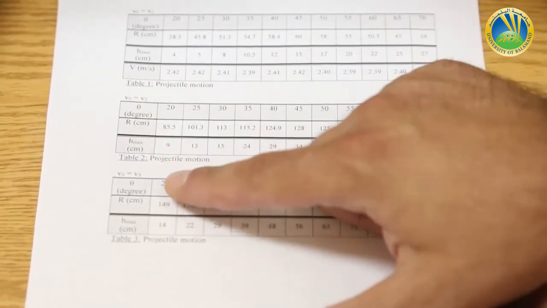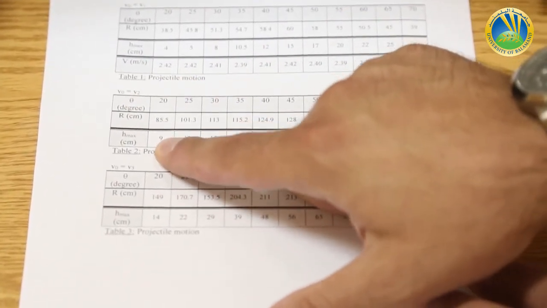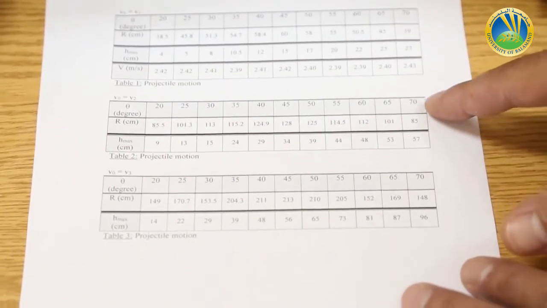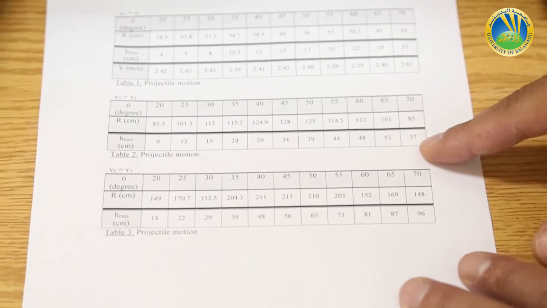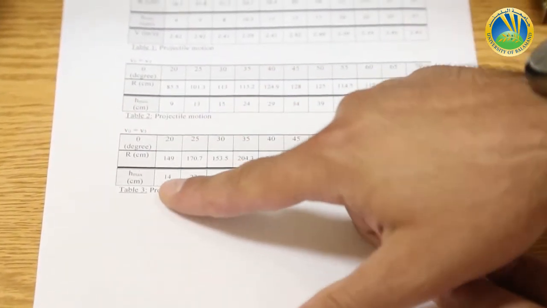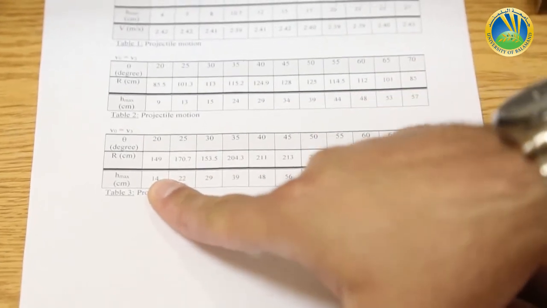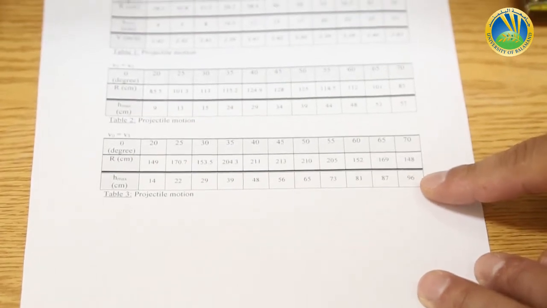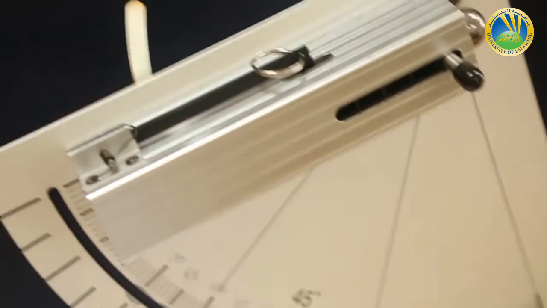However, for V2, we will start from 9 centimeters as maximum height at angle 20 degrees, and we will get at 70 degrees a maximum height of 57 centimeters. For V3, the maximum height will vary between 14 centimeters and 96 centimeters. So H max is increasing with respect to theta, as well as with respect to the initial velocity.